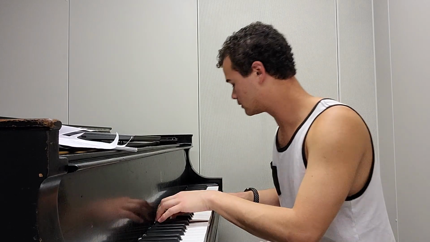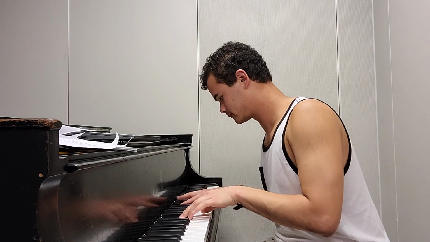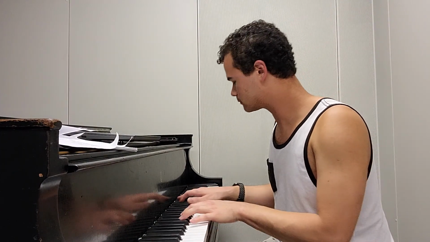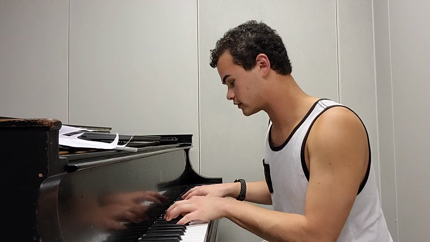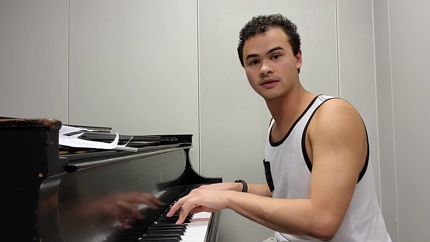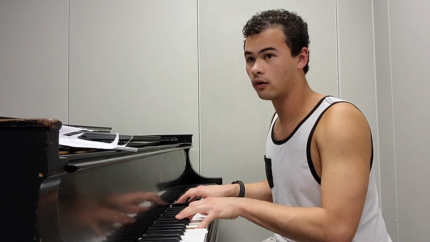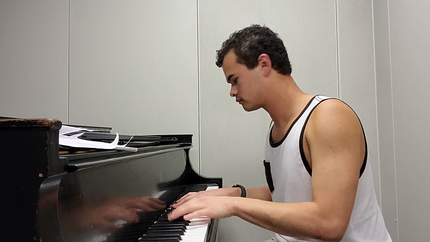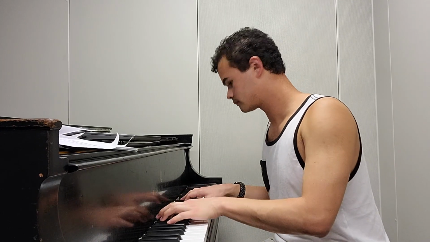Same thing happens. And then it changes the second time around. Still in 6, this is the first inversion. And it goes up to 4, and then it just goes through circle of 5ths. 4, they're all major until you get to the 2. So that's the oboe solo.